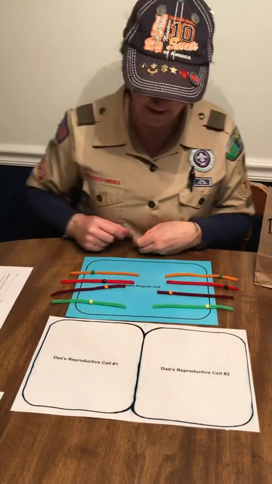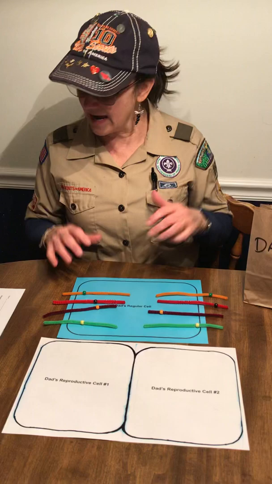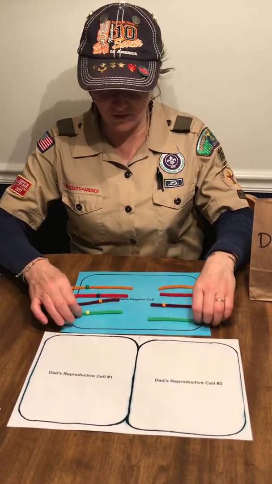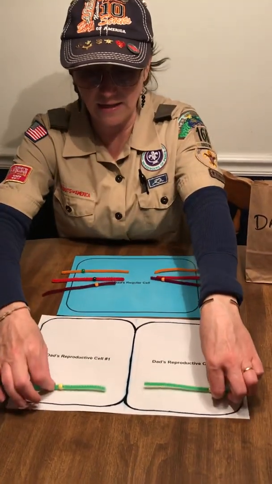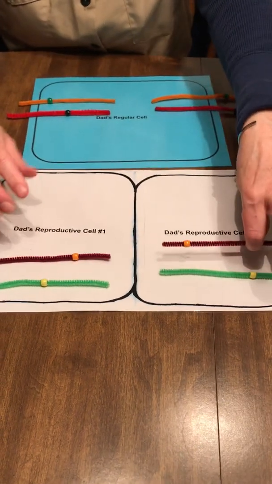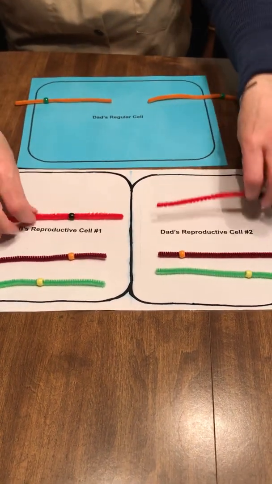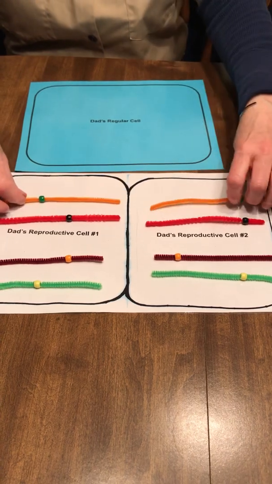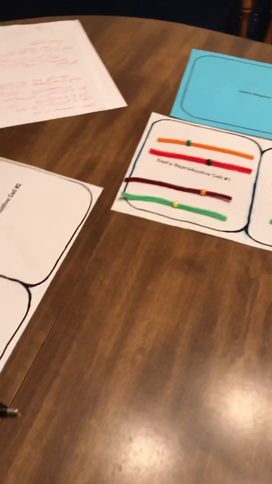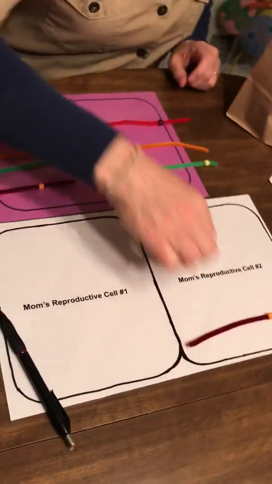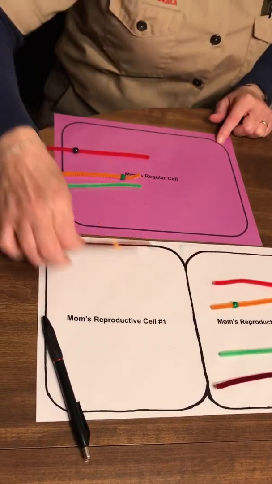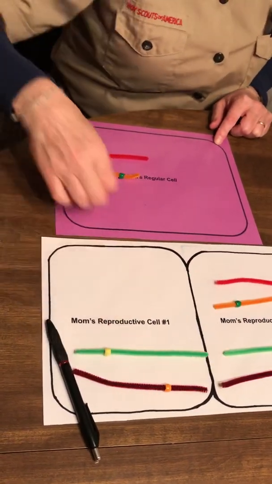Pause the video here. Now what we're going to do is take those separated chromosomes, and each of them is going to go in the reproductive cell. So here we have dad's reproductive cell, cell number 1, cell number 2, and you can see those chromosomes are going to be in each of those cells. Likewise, it's going to happen with mom. And we have mom's reproductive cell. Half the chromosomes go into one, and half the chromosomes are going to go into the other cell.